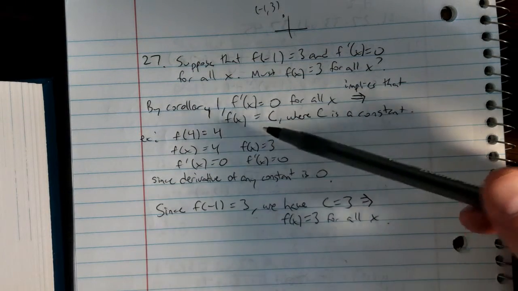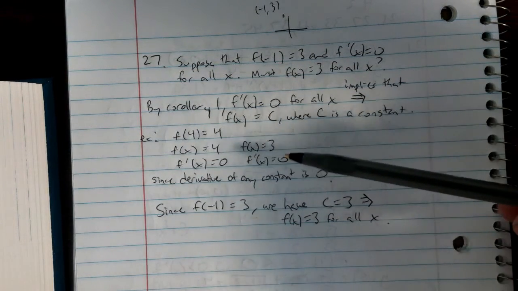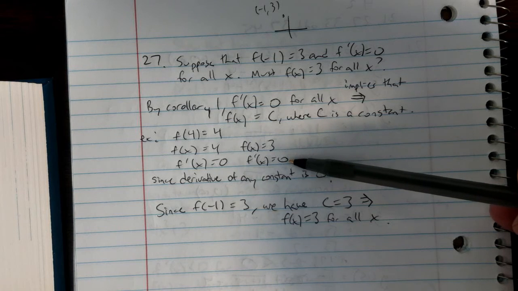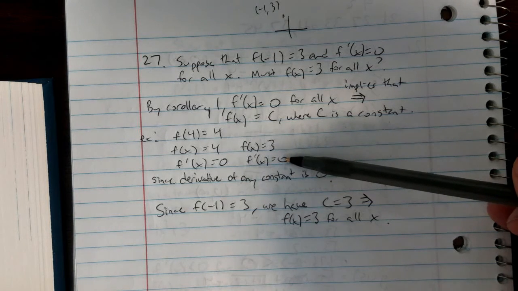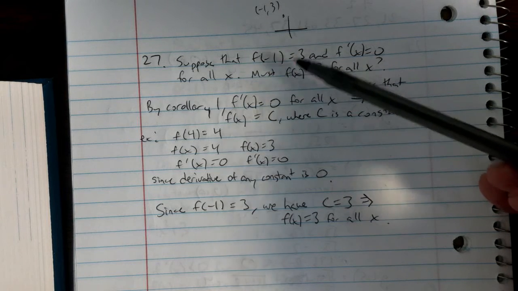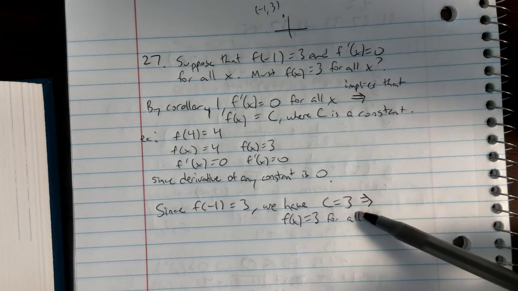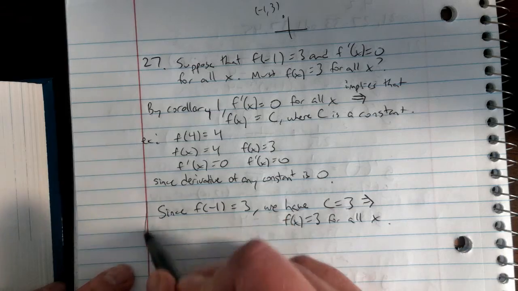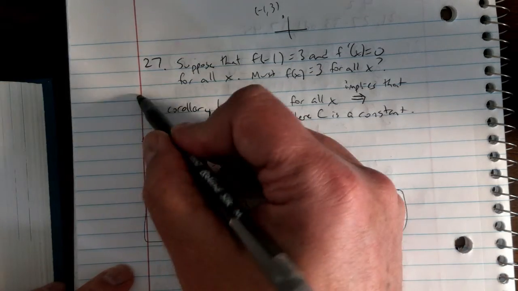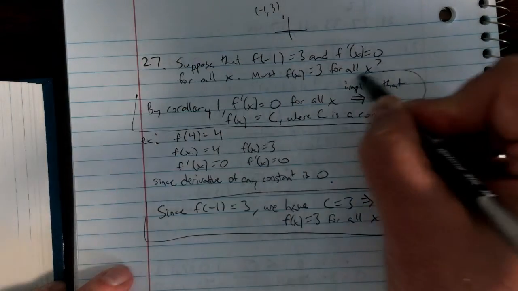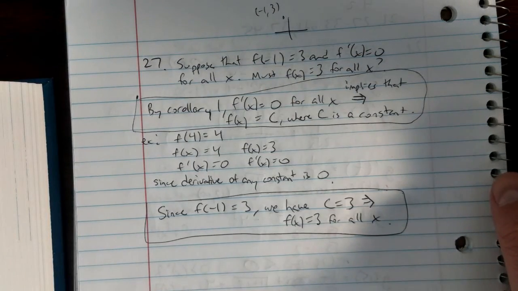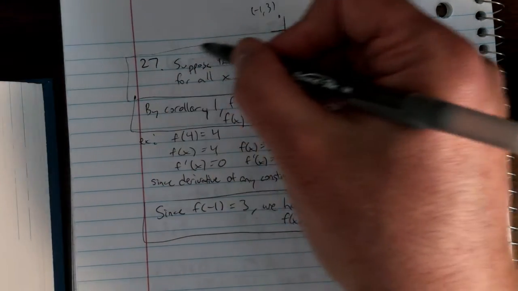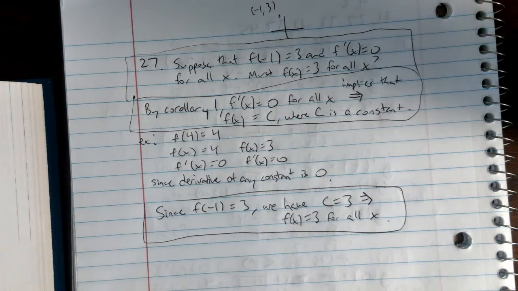So to start with, it could have been either one, just to get f prime equal to 0. That's the part I was emphasizing. But then since we have f of negative 1 is 3, then c did have to equal 3. So this part and this part are the most important parts in addition to the question. Okay, so that's number 27.